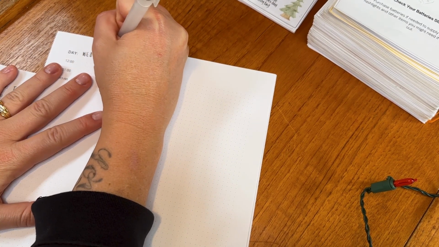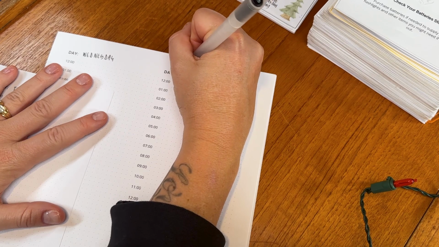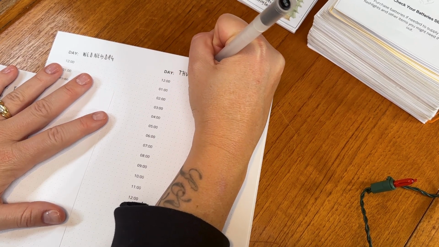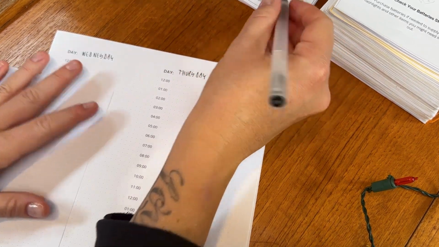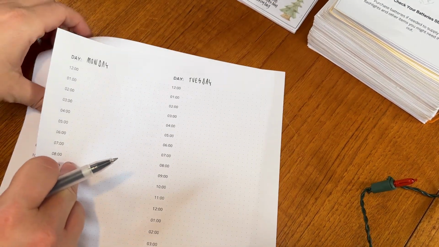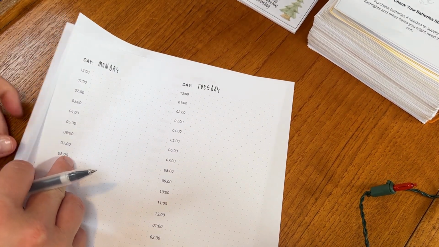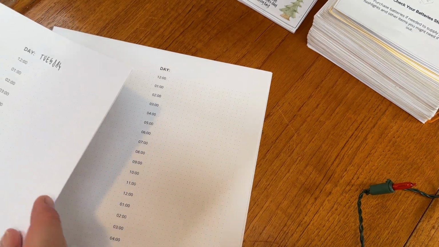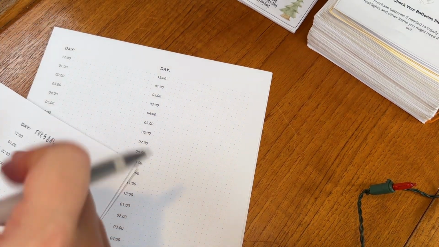Otherwise, I time block using Google Calendar, or you can put it in your Passion Planner or whatever planner you use. Setting aside a couple blank pages and doing ideal days is nice. I also have a spreadsheet that I've used in the past for homeschooling for more detailed time blocks.